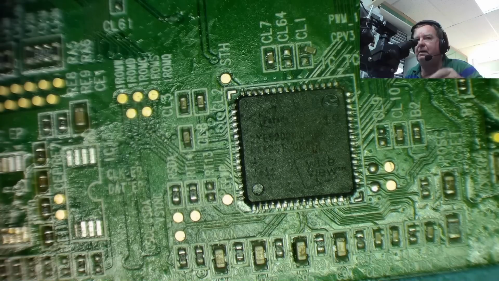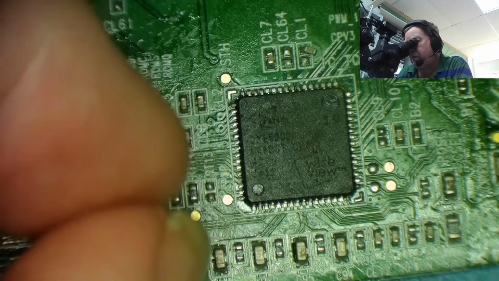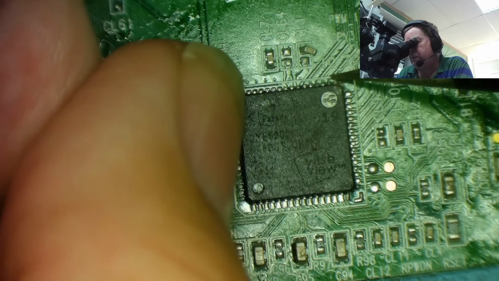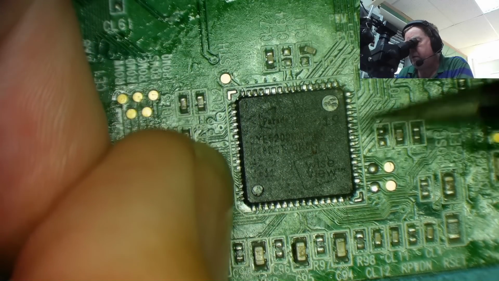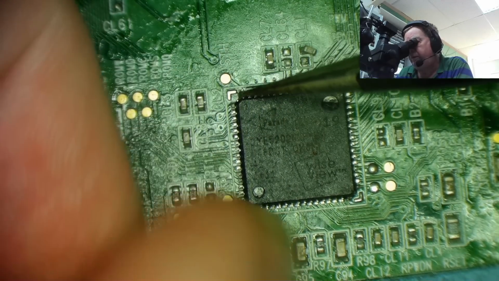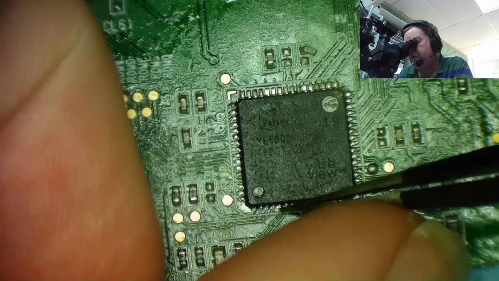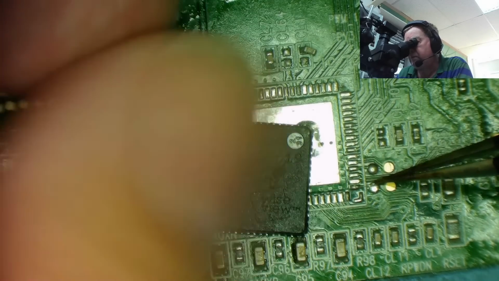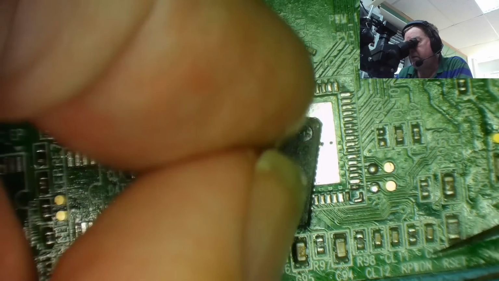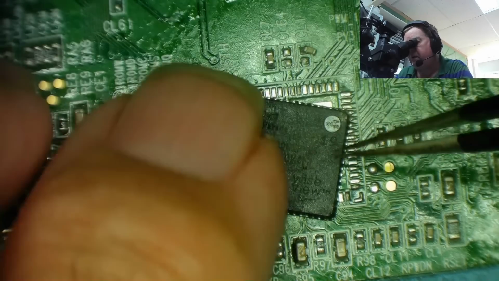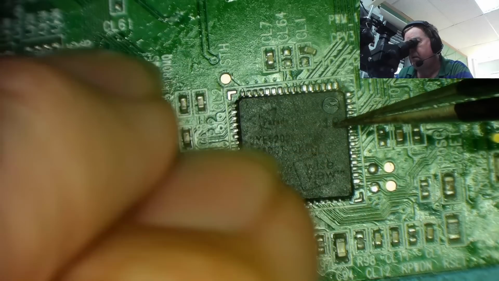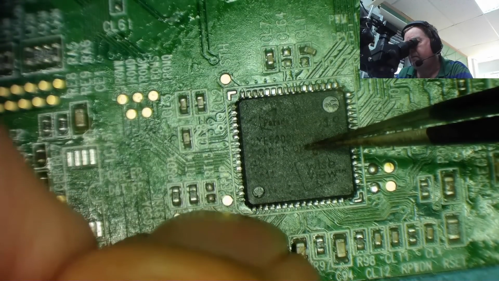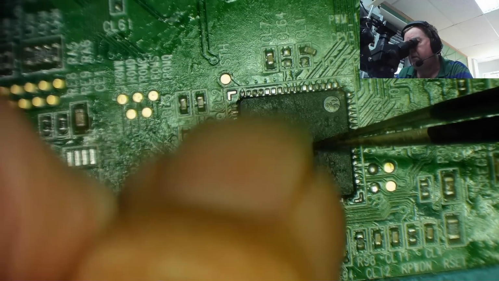Let me find the other tweezers here I've got. I'd actually say that's pretty much spot on. I'll move this a little bit. Doesn't matter getting all four sides in line. There's a hair there or something. Don't want that. Whatever it is, we don't want it under our chip. Okay. So we get it into place. That looked good to me. No, it's out again.